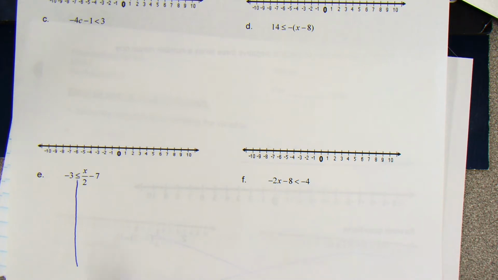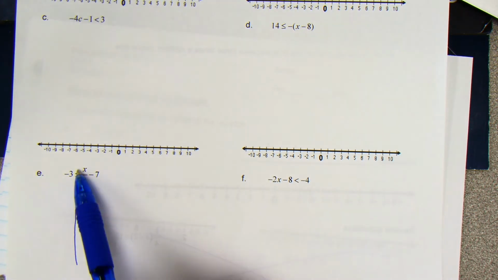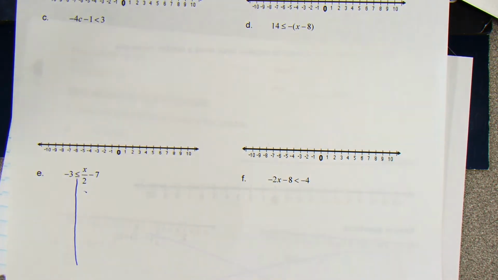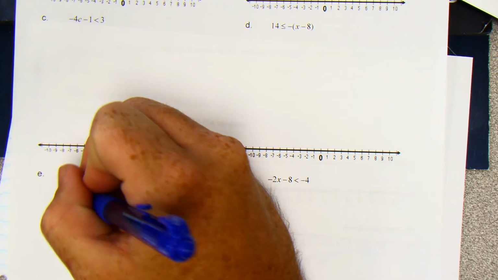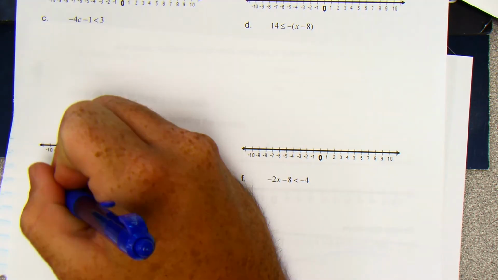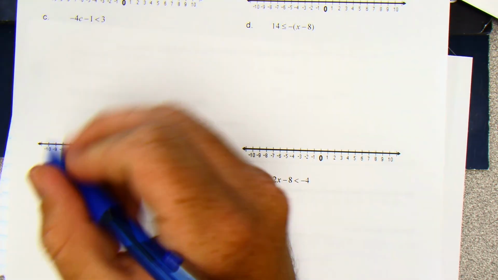So I know I need to move what is not attached to my variable. As you can see, this 2 is attached to my variable. It's right underneath it, right? It's dividing my variable. So this -7 is not attached to my variable, so I need to move it to the other side of the equal sign. I'm going to do that by doing the opposite, which would be a +7. So I'm going to add 7 to both sides.